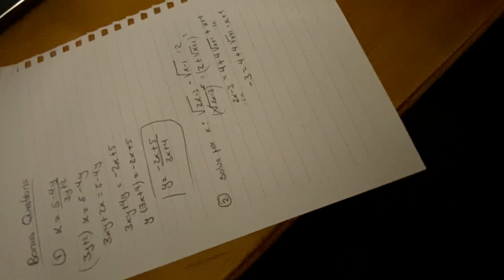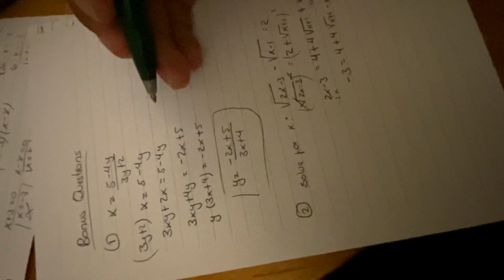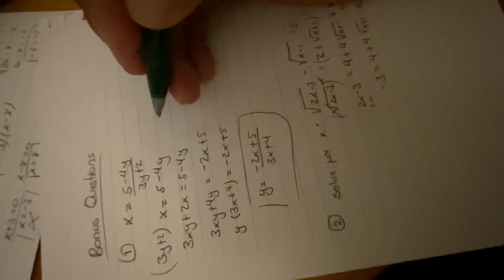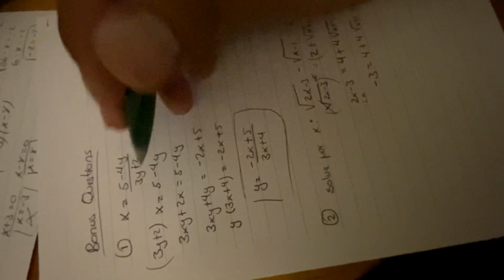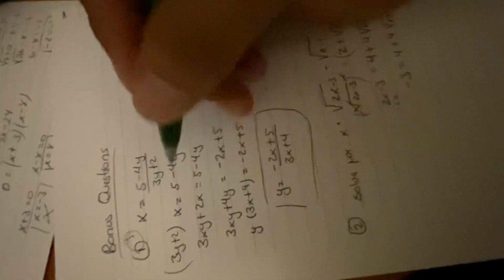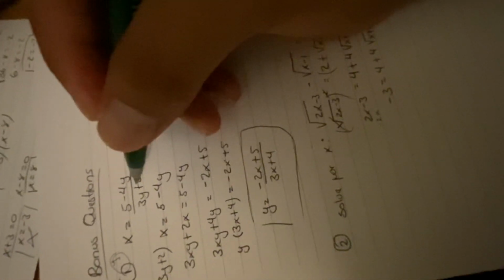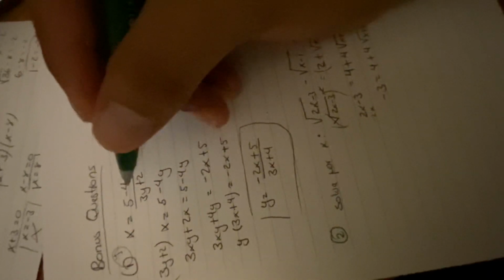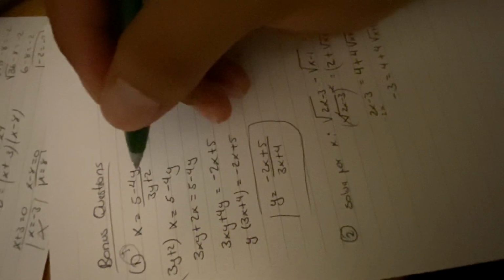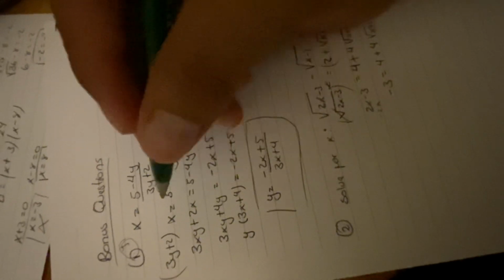And then for the bonus questions, I was able to do just one. I couldn't do the other one. I couldn't understand very well. I was stuck here, and also because of the time I couldn't finish. But for the first one, this was solve for x. Oh, sorry, solve for y. So this was solve for y. Okay, so this was the problem. x equals 5 minus 4y over 3y plus 2.